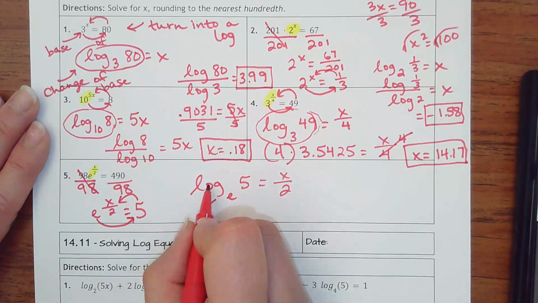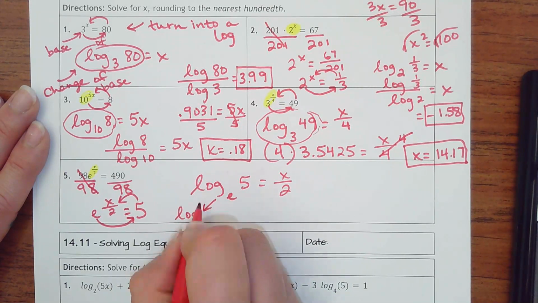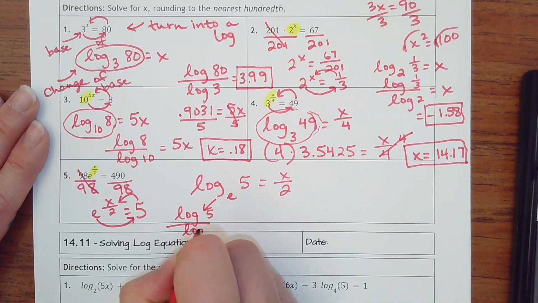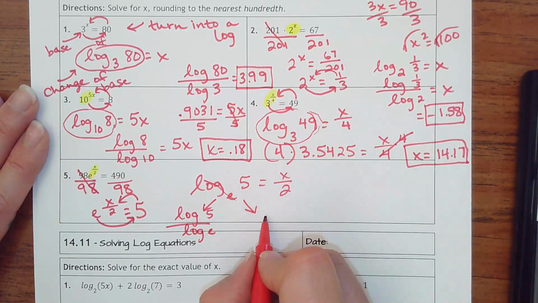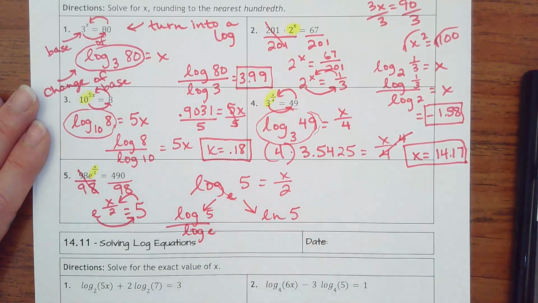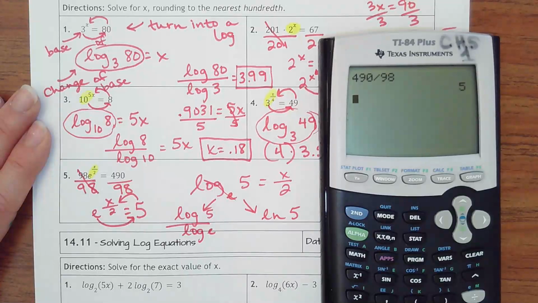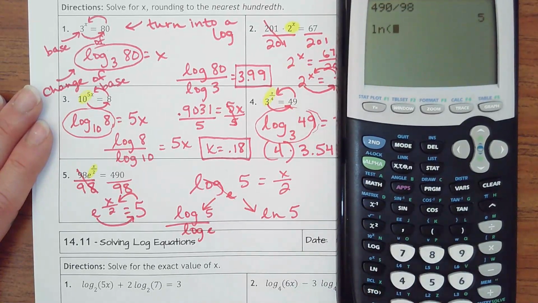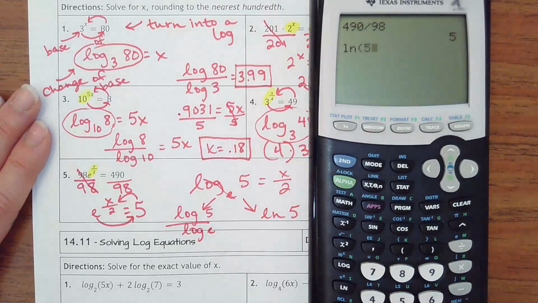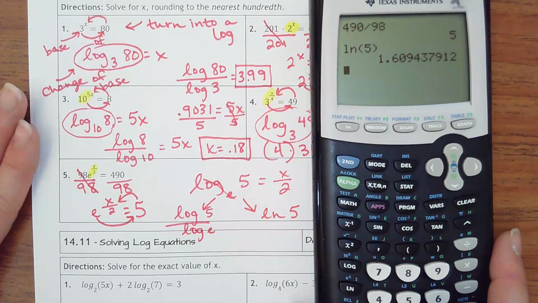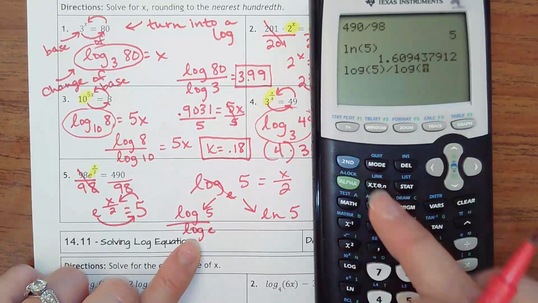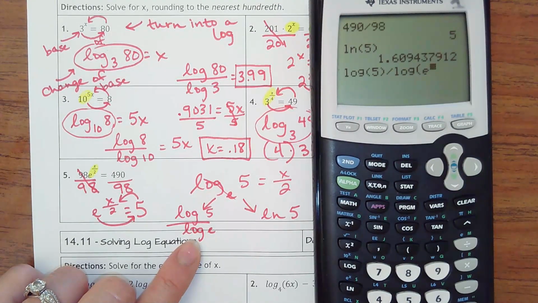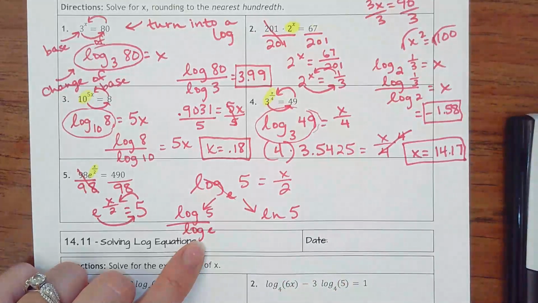Option 1, let's say change a base first. Log of 5 divided by log of e. Or you could change this log base e into natural log of just 5. And that is also a button on your calculator right here below the log button. So you could hit that too. So let me show you natural log of 5 is that decimal. Let me show you log of 5 divided by log of e. You'll have to hit second natural log and put it to the first power. Close parentheses. They get the same decimal. So either way, we got that.